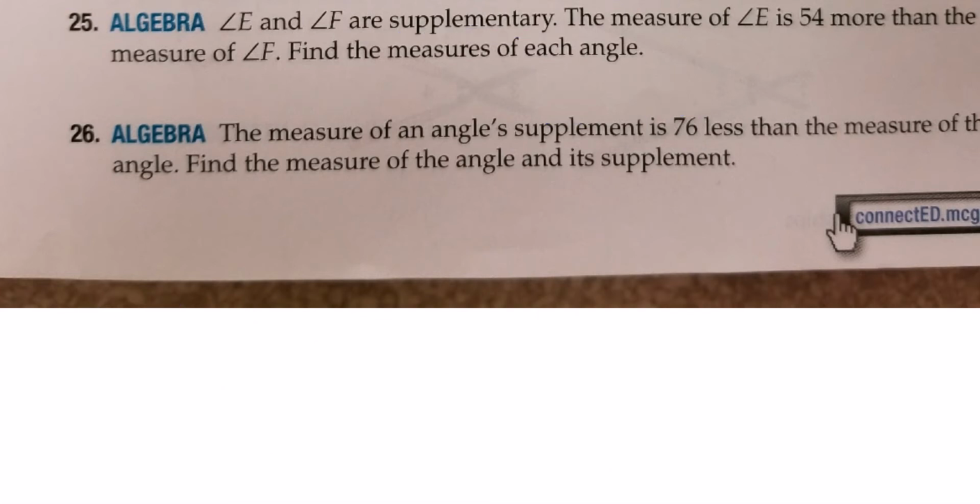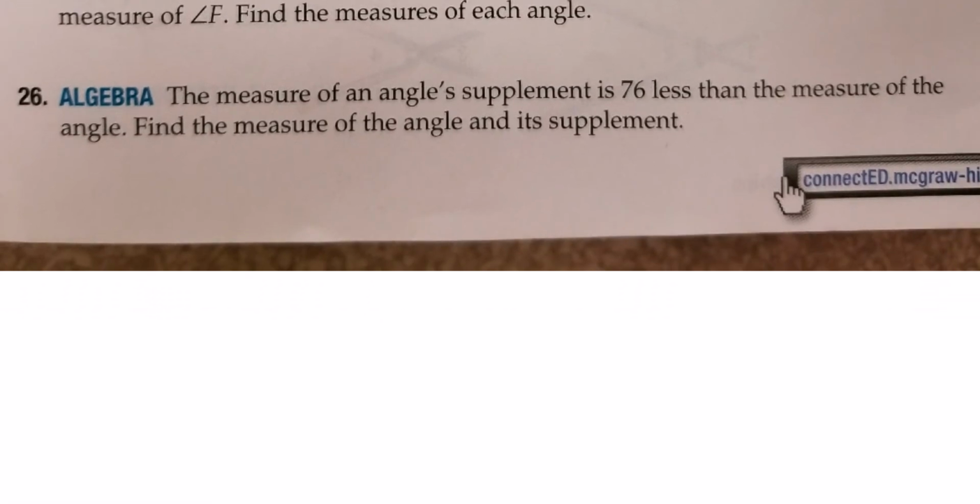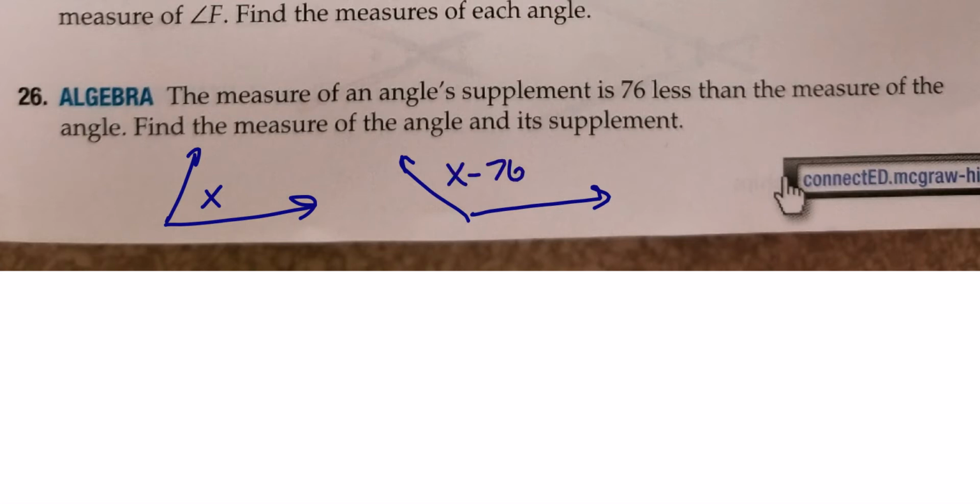The measure of an angle's supplement is 76 less than the measure of the angle. So I have the angle, call it X. Now the supplement is going to be 76 less, so X minus 76 is the other angle.